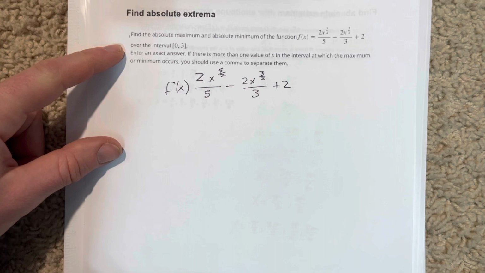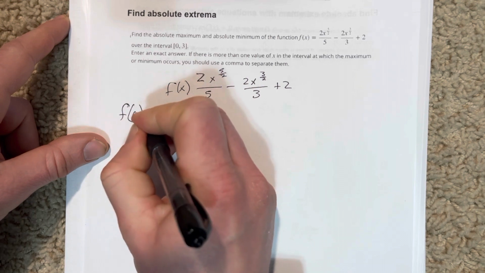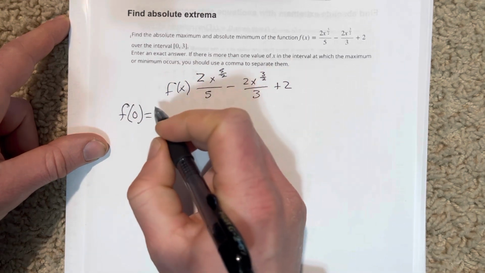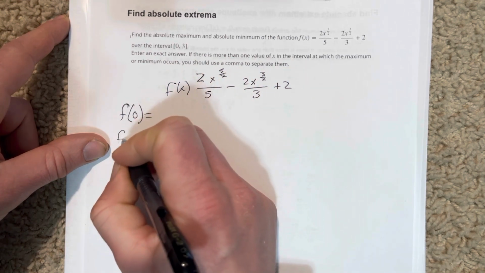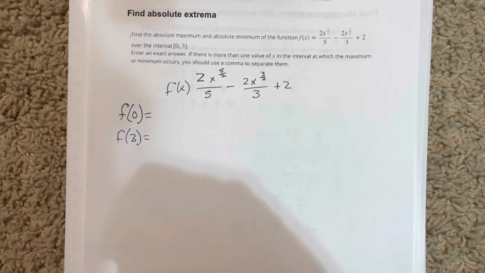So the first thing we want to do is test the endpoints. We're going to plug in 0 into this function, and then we're also going to plug in 3 into this function, just to see what the y values are there. How high or low are they?